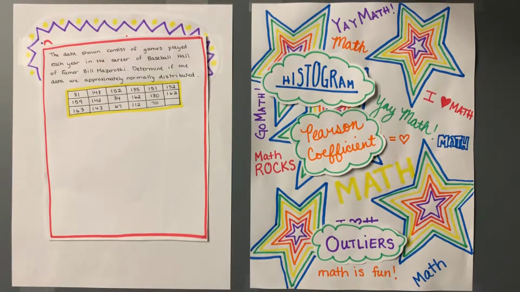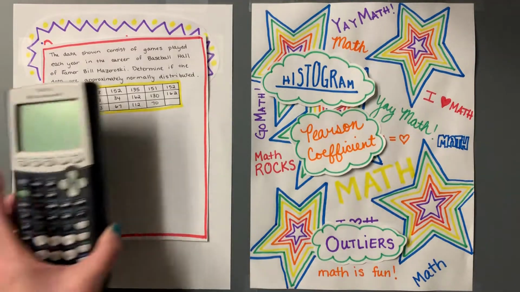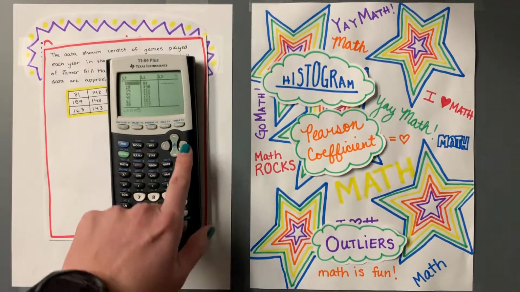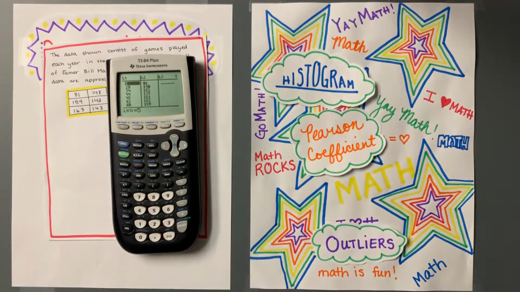And I'm going to check the normality. So I'm going to step through the histogram, Pearson coefficient, and outliers. So to start with my histogram, I put my data into list 2. I already had data in list 1, so I chose to go to list 2.